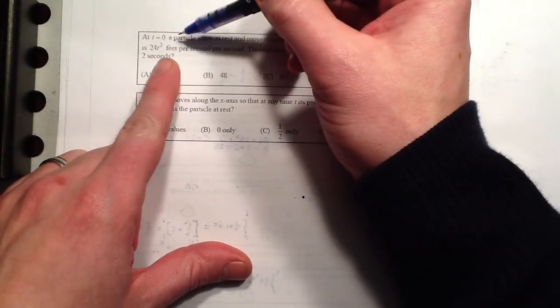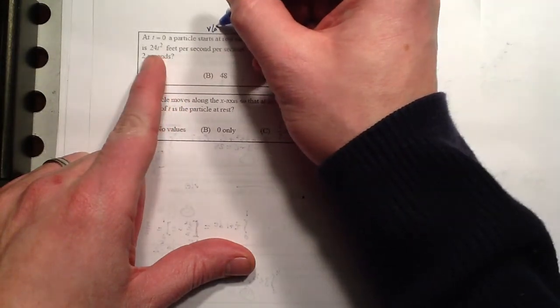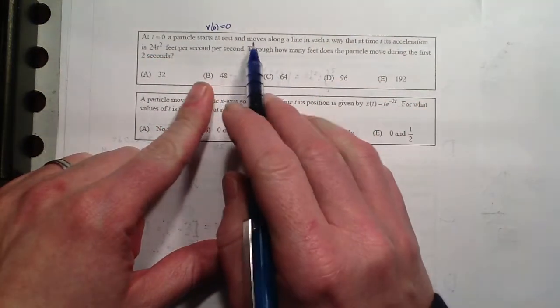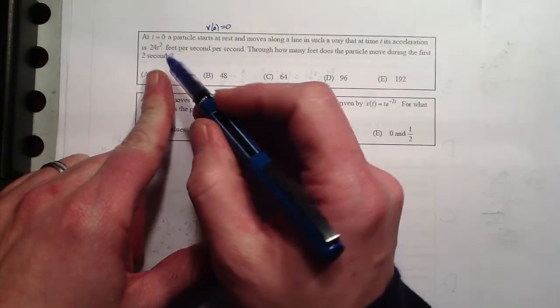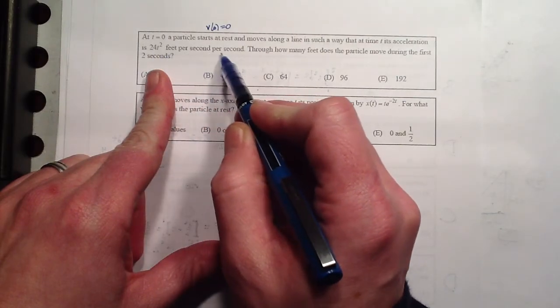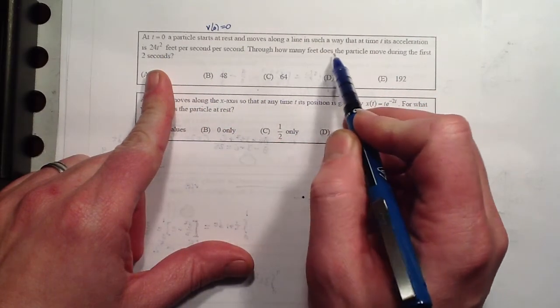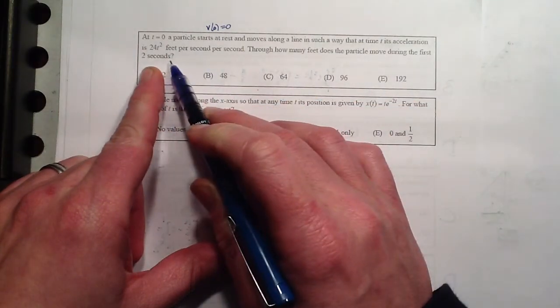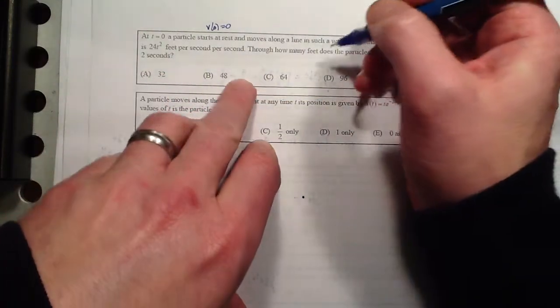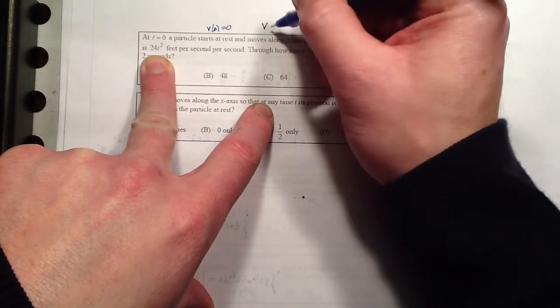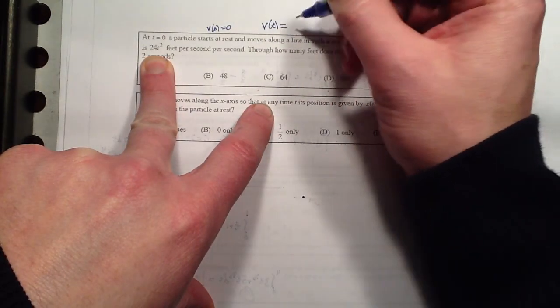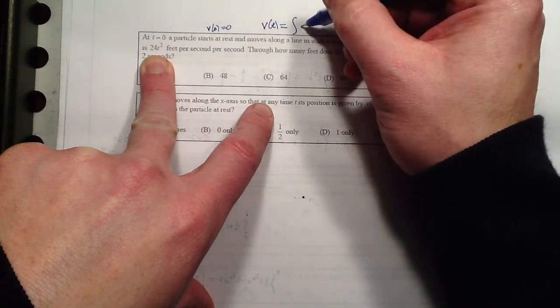Here at time 0, a particle starts at rest. That means velocity at 0 is 0, and moves along a line in such a way that at time t, its acceleration is 24t squared, feet per second squared. Through how many feet does the particle move during the first 2 seconds? Well, I'm going to have to get from acceleration back to position. So, see, the velocity function is the antiderivative of acceleration.